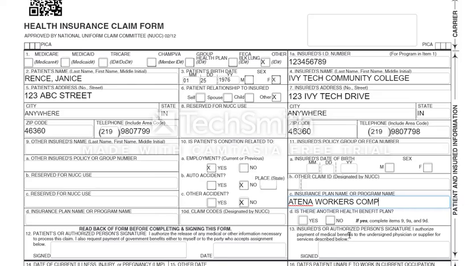Up next is blocks 14 through 33 of workers' compensation.